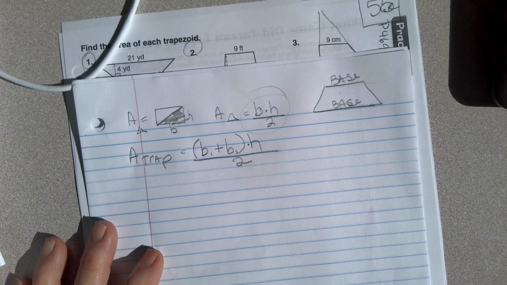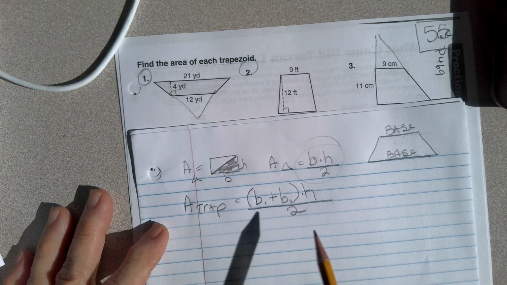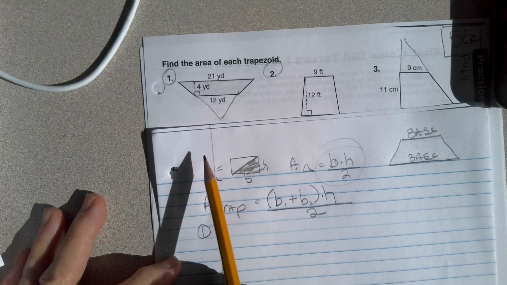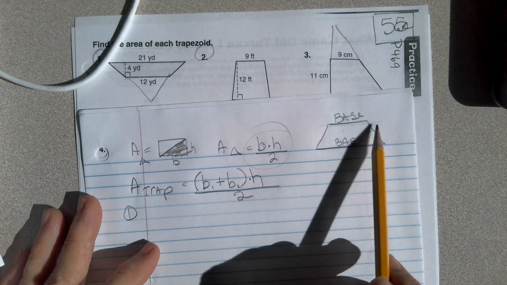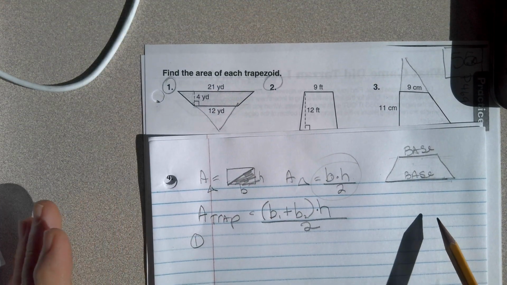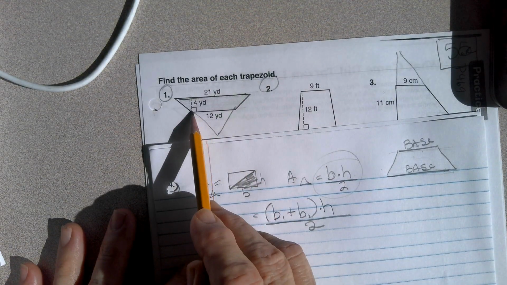So let's go ahead and see how we do this. So here is my trapezoid on the number 1. Who can tell me what the 2 bases are? The 2 bases are parallel. Who thinks they know the 2 numbers? Well, 21 and 12. Very good. The 21 and the 12.